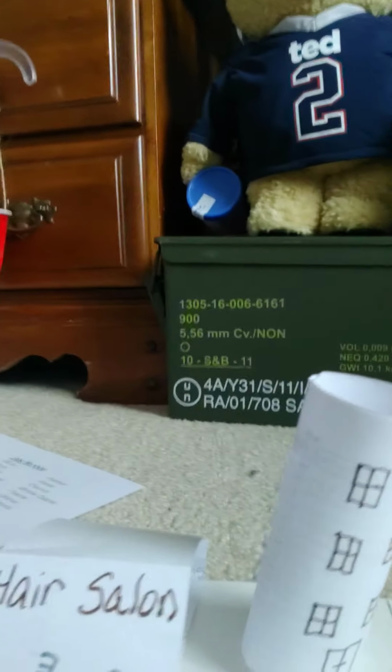So I have a post office. I have the grocery store. I have an apartment building, a hair salon, a fire station, and then there's another apartment building.